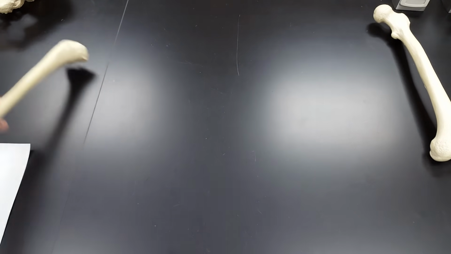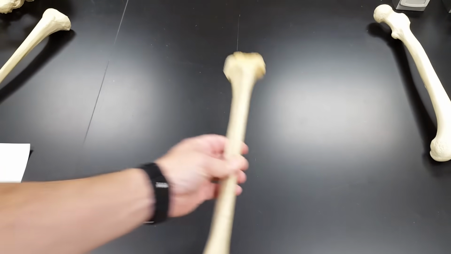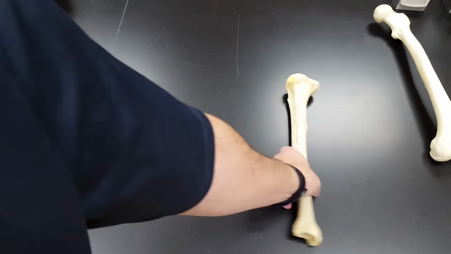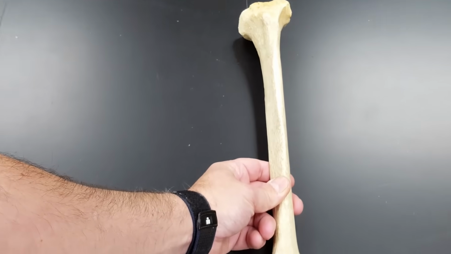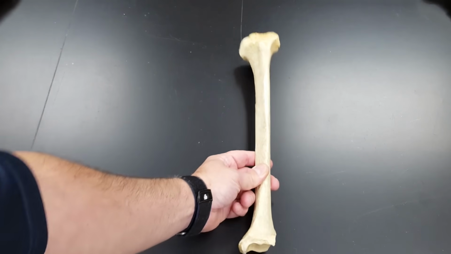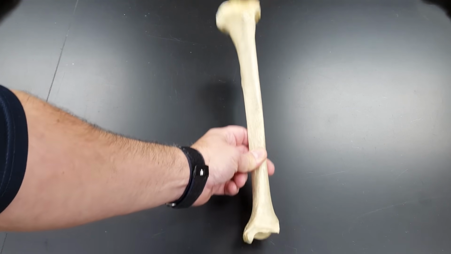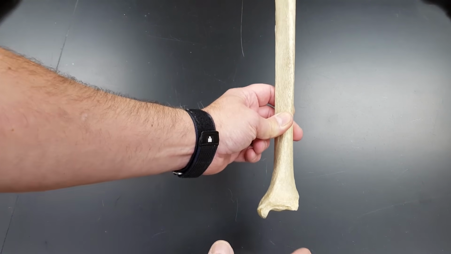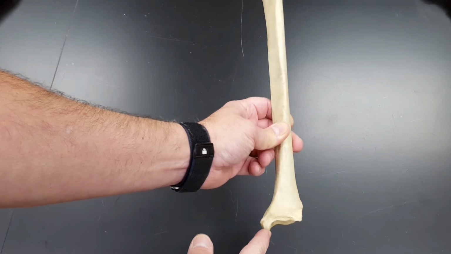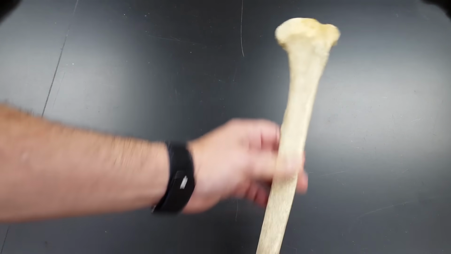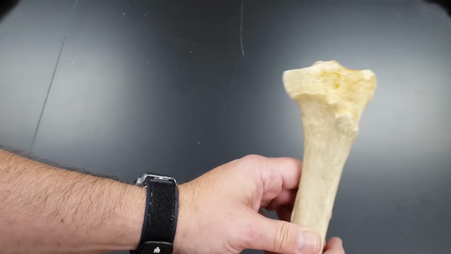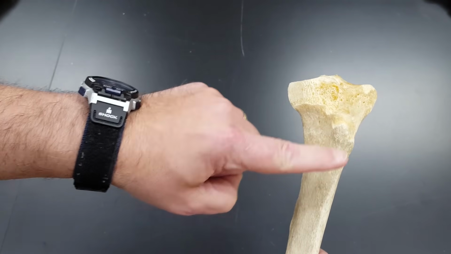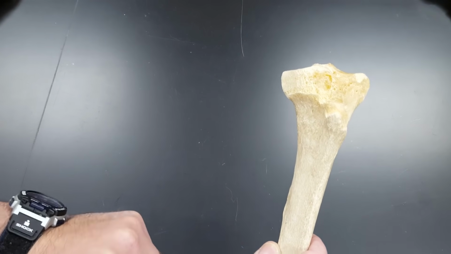Let's look at a different tibia. Here is a real one, a real person's tibia. Notice, once you know a tibia, you know tibias. Medial malleolus, subfibular notch, medial and lateral condyles, intercondylar eminence, tibial tuberosity. But you have to know right from left on this one.